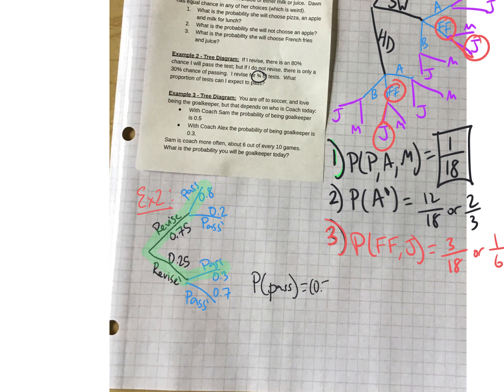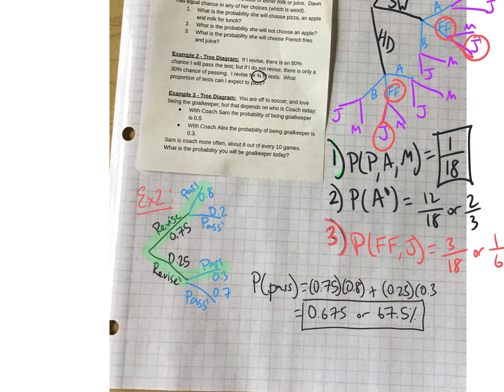So I'm going to take 0.75 times 0.8 and add it to 0.25 times 0.3. And that would equal 0.675, or in other words, 67.5%. So the probability that they pass, whether they study or don't study, is 67.5%.